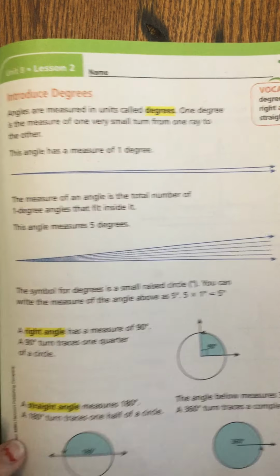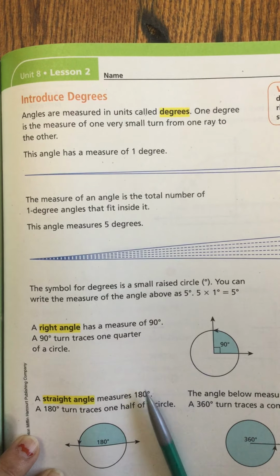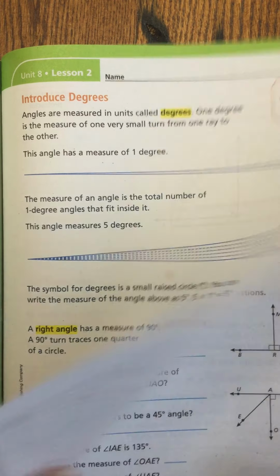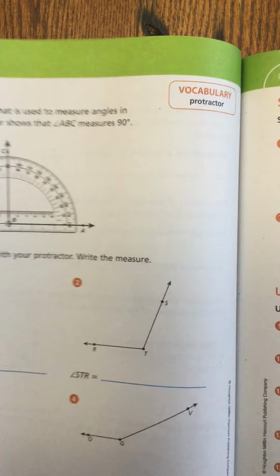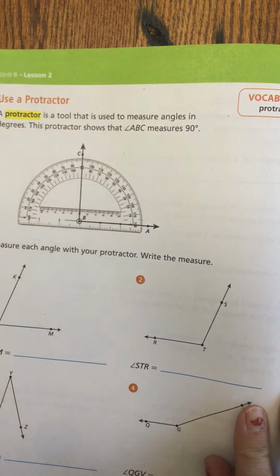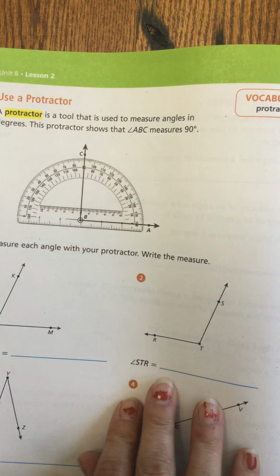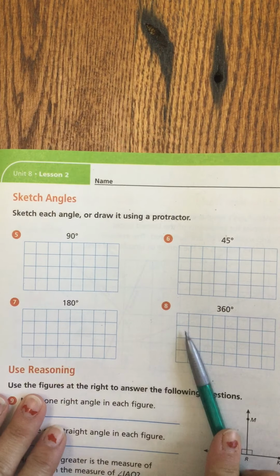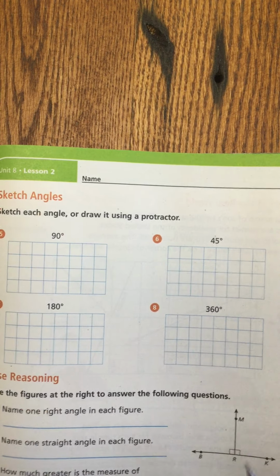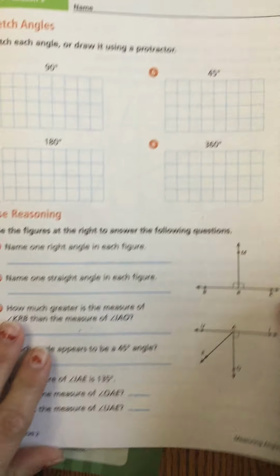Hey kiddos, I asked you to read this first page yesterday. So then we're going to go to page 40, but I do not expect you all to have protractors, so we cannot do that. That's why I did the con instead. And we're not going to do 5 through 8. So let's start off and look at number 9.